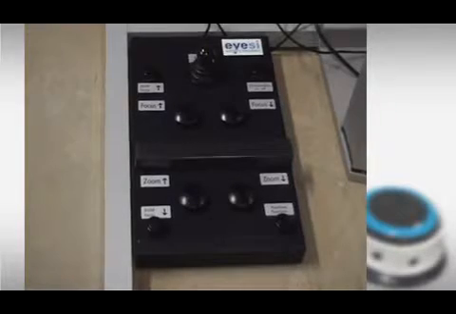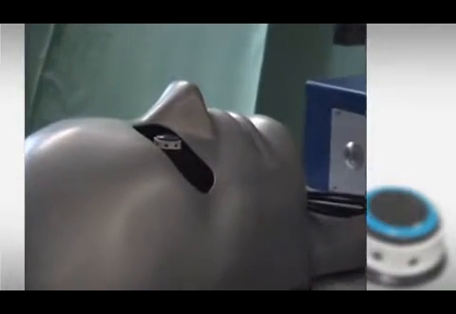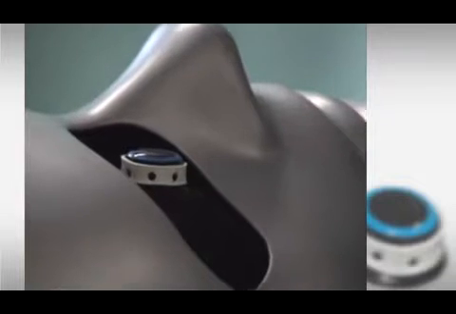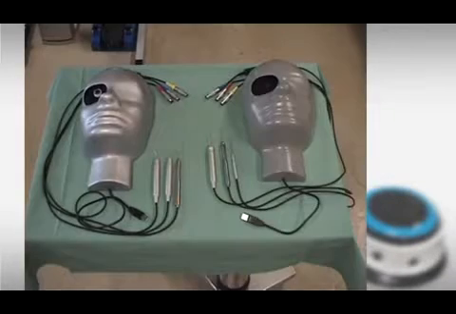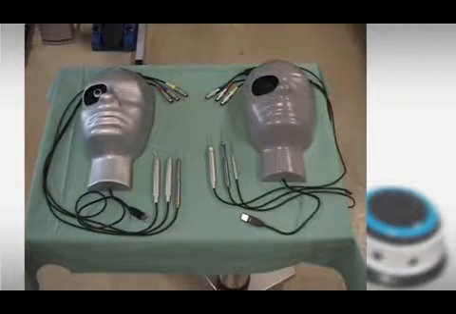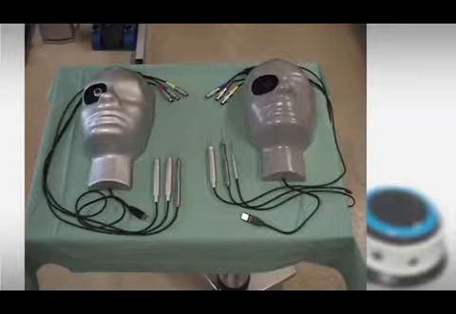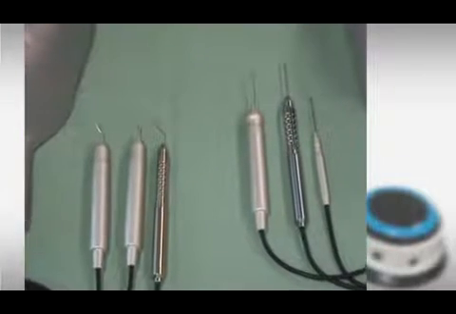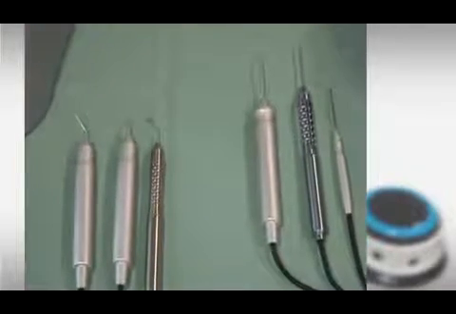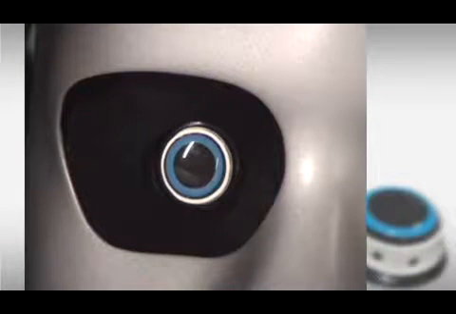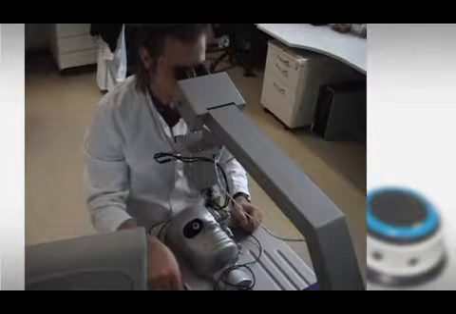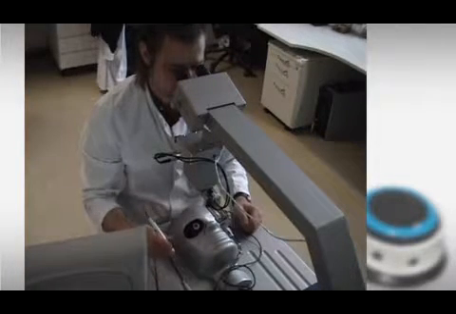The most important part is the head with the artificial eye. There are two different head and eye models available with corresponding surgical instruments. One for the anterior and one for the posterior segment. The surgeon operates via a stereo microscope as in a real situation.